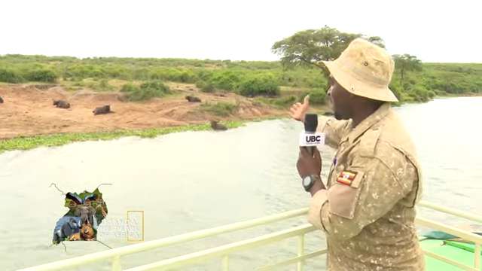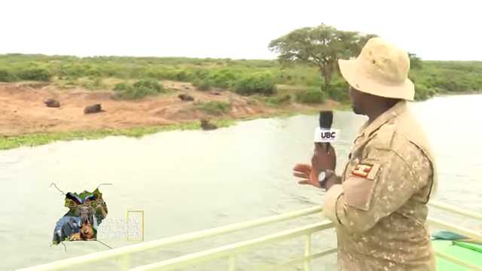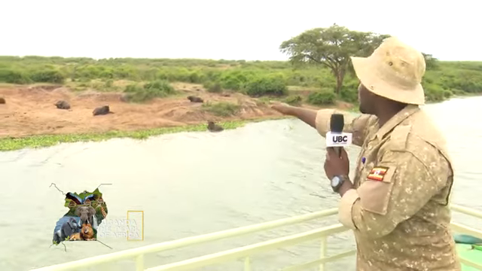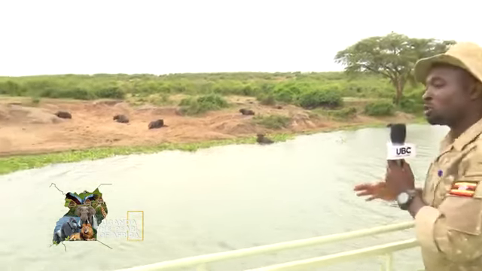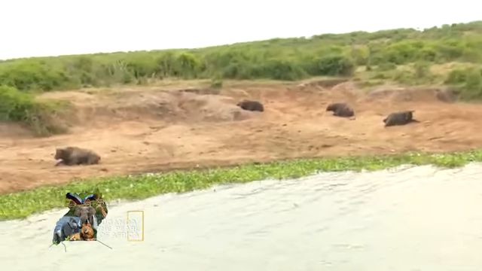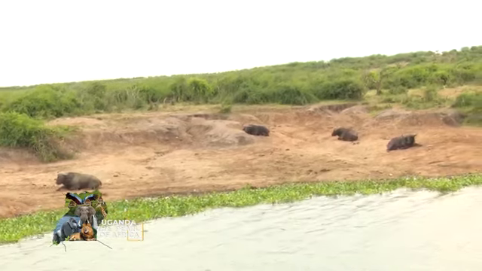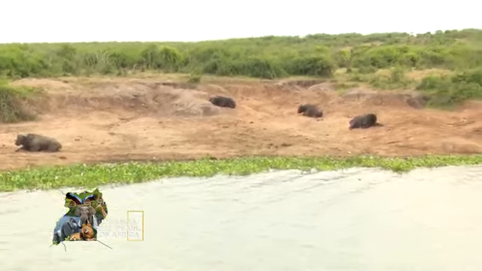On the shores, we are looking at the male buffaloes. But if you look around critically, you don't see any female. So we refer to this herd as a bachelor herd. How do buffaloes come to a bachelor herd?